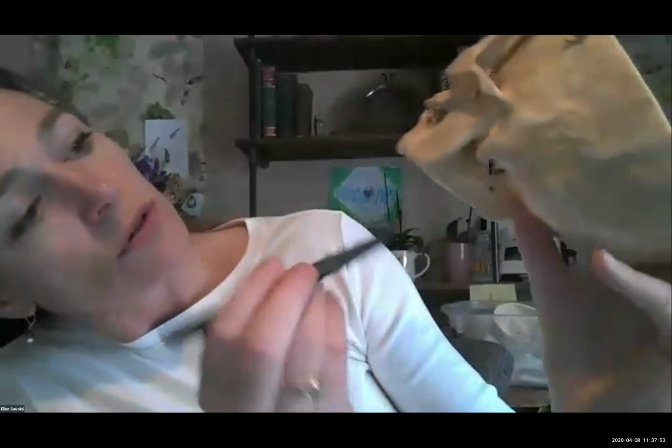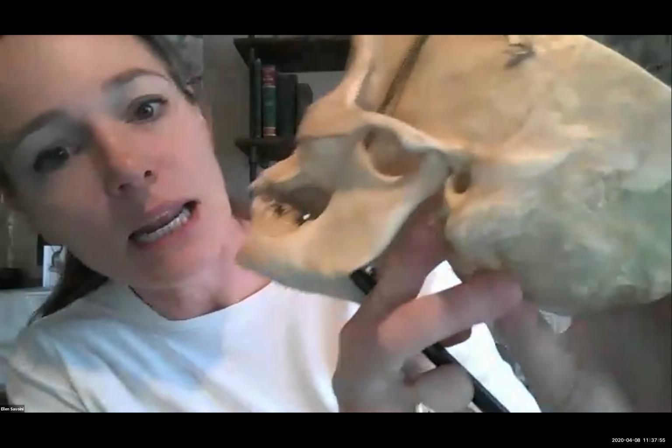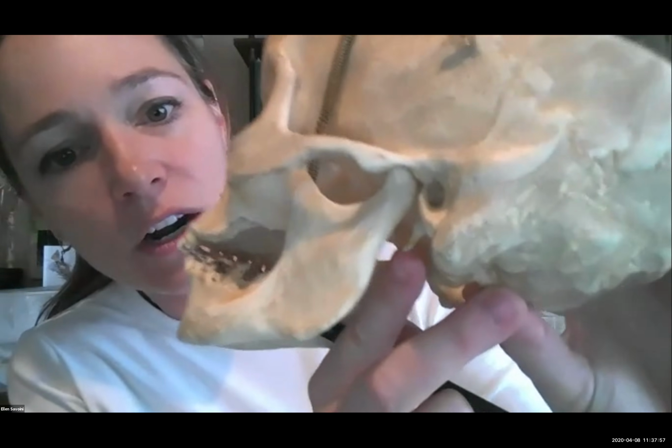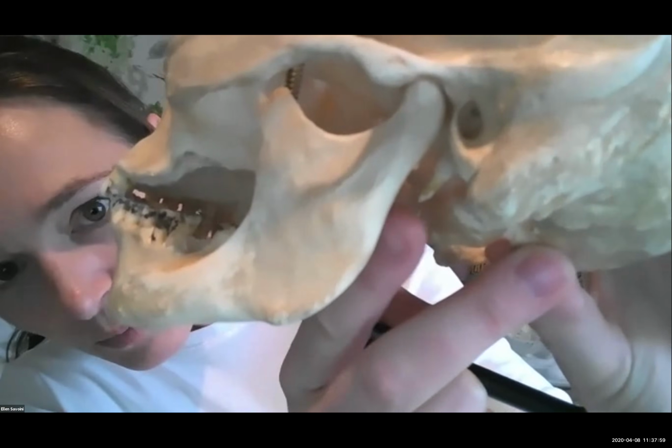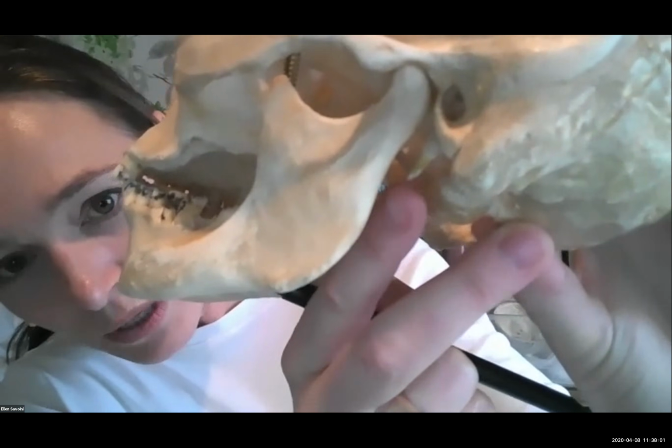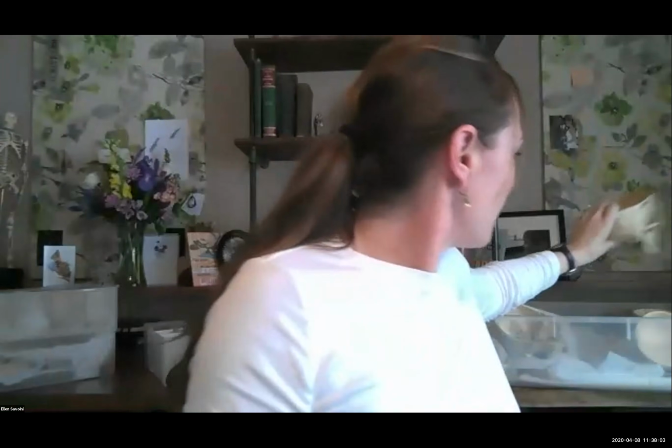Let me see if I can show it. Let me touch it so I don't break it. So the tip of my finger is at this styloid process. It's super tiny, and the word stylus means pen. So it's like a real pointy thing, like the end of a pen. Let me go back to the share screen. So that's the styloid process.